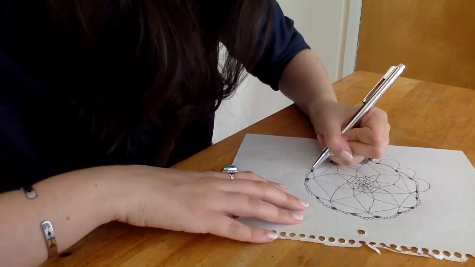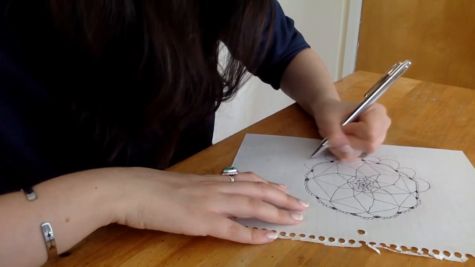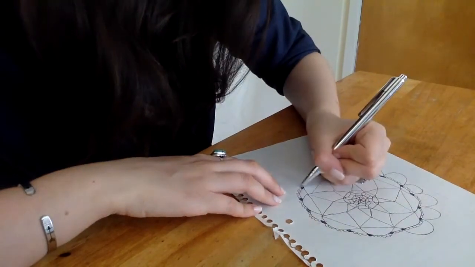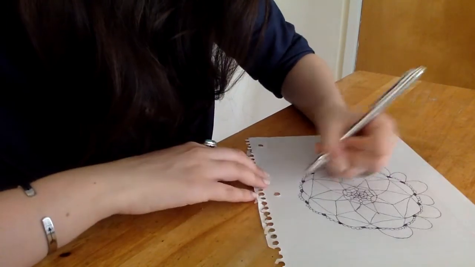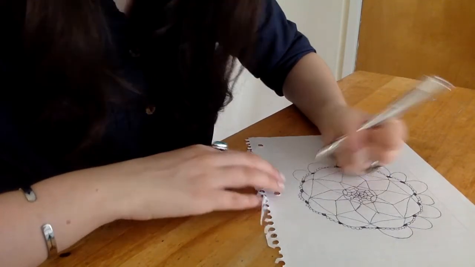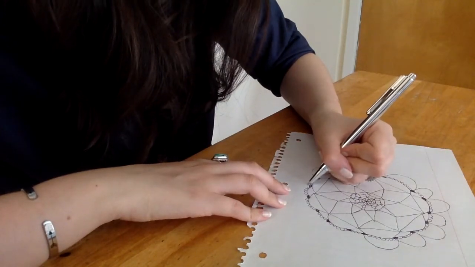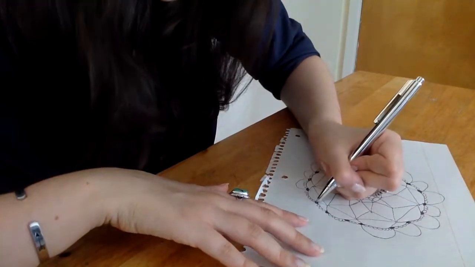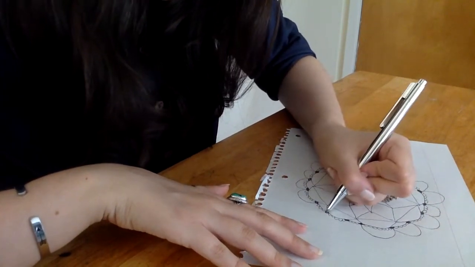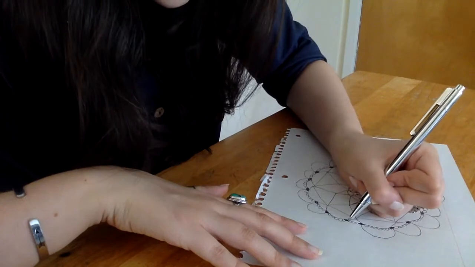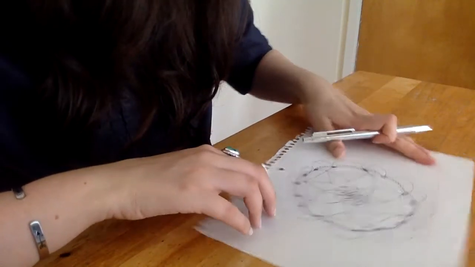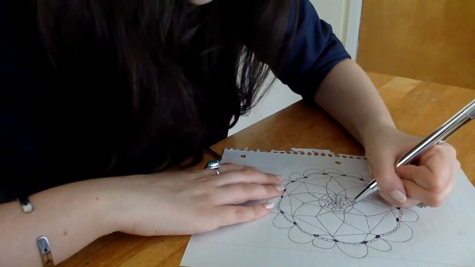I'm gonna run out of room on my paper soon. Uh-oh. I like how that colored in effect looks on some of the half circles that I made, so I think I'm gonna color in some more spots after I finish this. Which ones do I want to color in? Maybe this one.